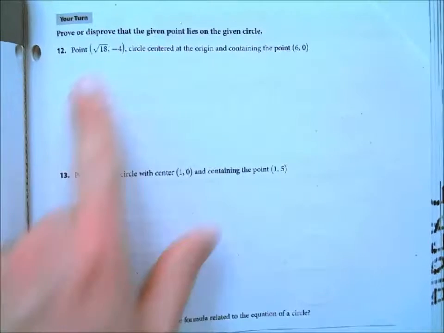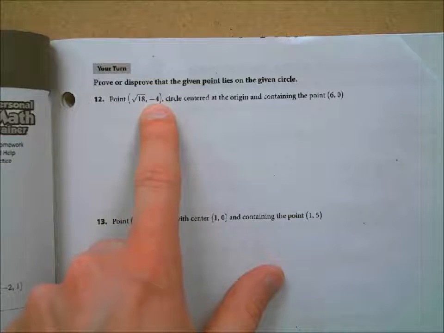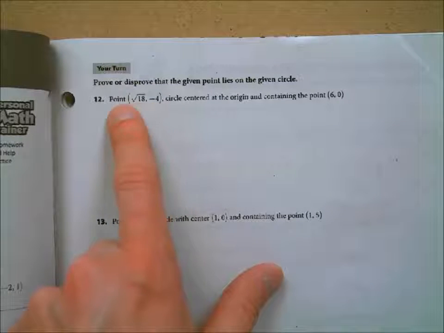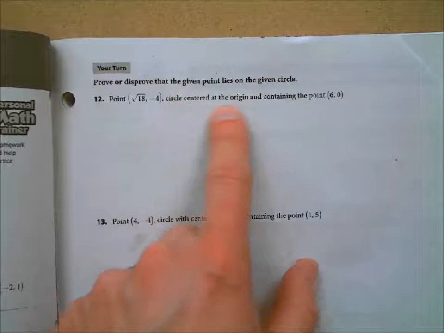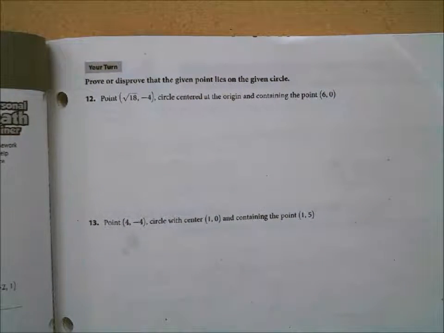All right. So I'm going to give you guys one here. Why don't you guys go ahead and try number 12, at the top of the next page there. Okay. So number 12 says point square root of 18 comma -4. That's the point you're supposed to check to see if it lies on the given circle. So the circle is centered at the origin and contains the point 6, 0. Okay, so go ahead, try that one right there. Just try number 12.